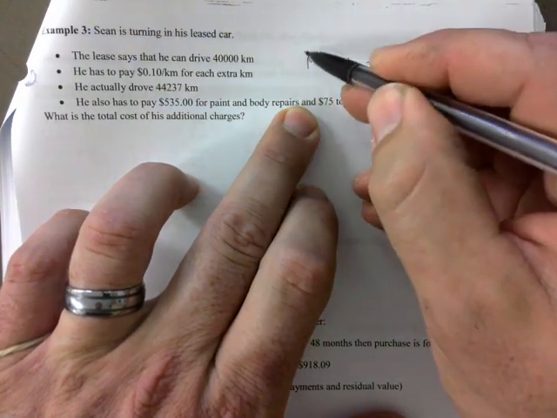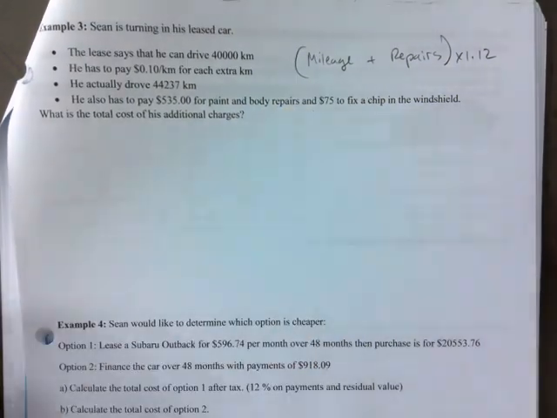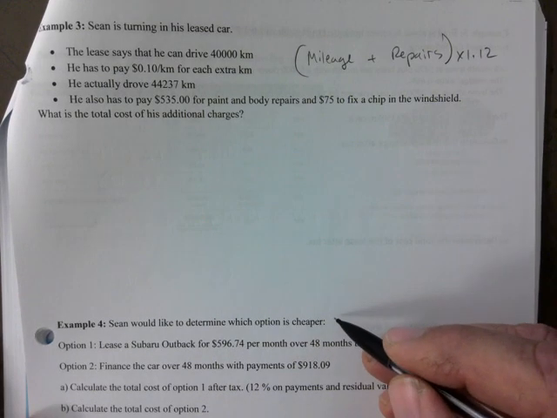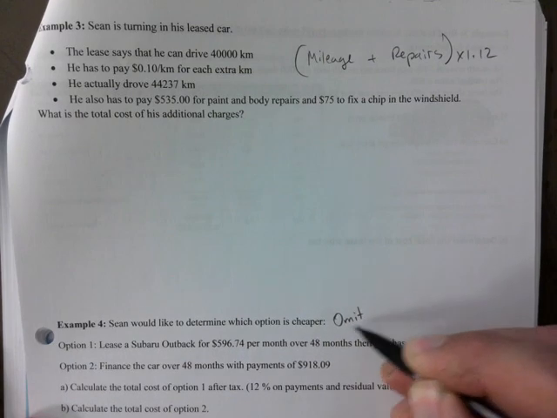And all of that will get taxed 12%. Okay, that's what I want you to do there. And then question 4 is just a flat out, oh, I want you to omit that. Yeah, omit that for now.